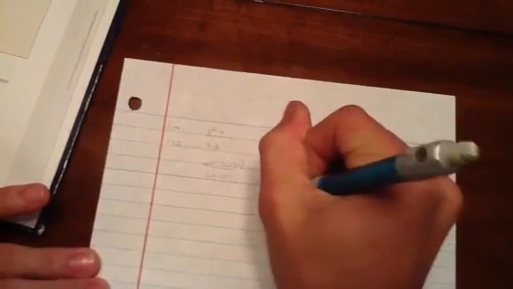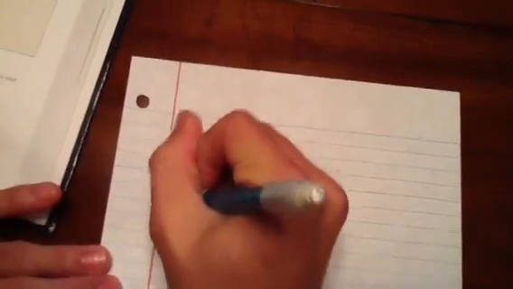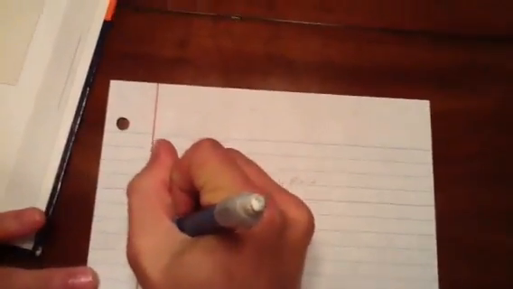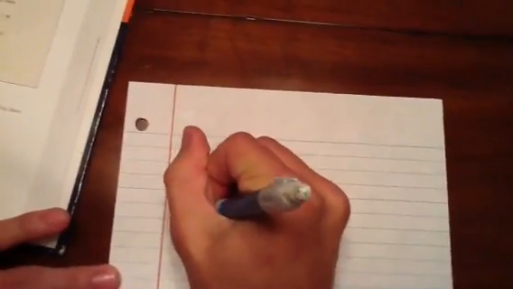And so now you can substitute 2 in for x plus 2, and that'd be 2 plus 2, which equals 4. So the limit as x approaches 2 of f of x equals 4.